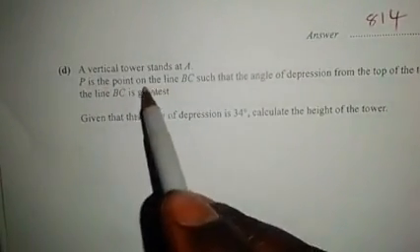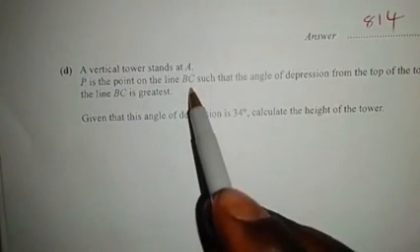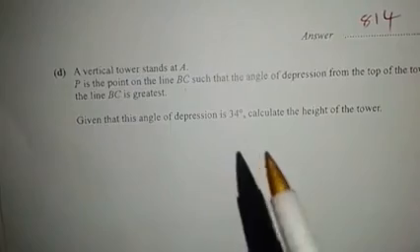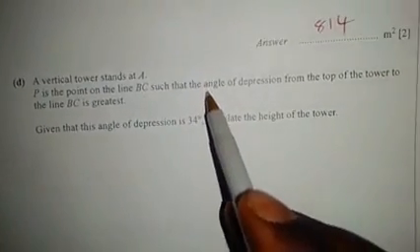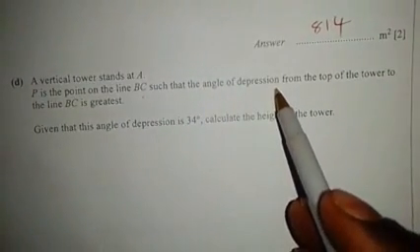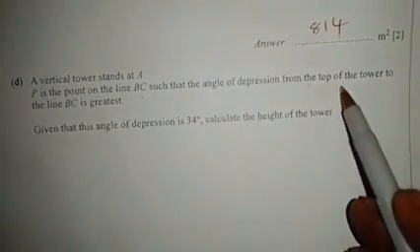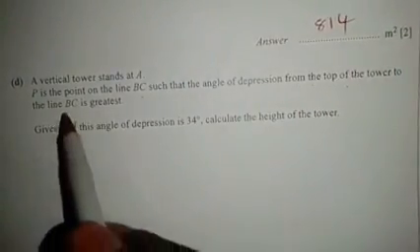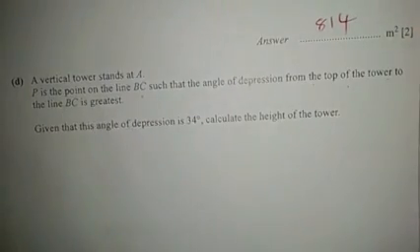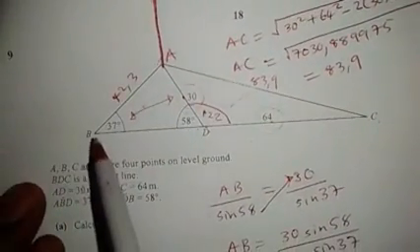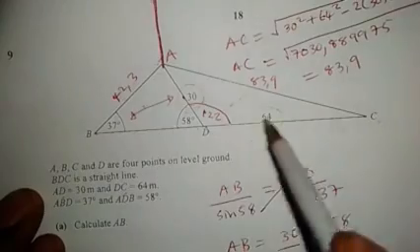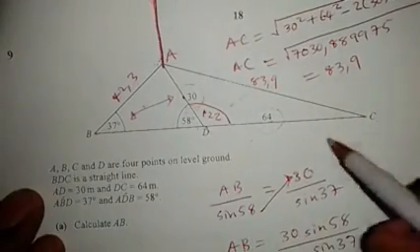P is the point on the line BC, such that the angle of depression, right, from the top of the tower to the line BC is greatest. I hope you are listening. Right. So you are going to put P there on the line BC. Where is BC? BC is starting from this point to this point. I hope you are listening.